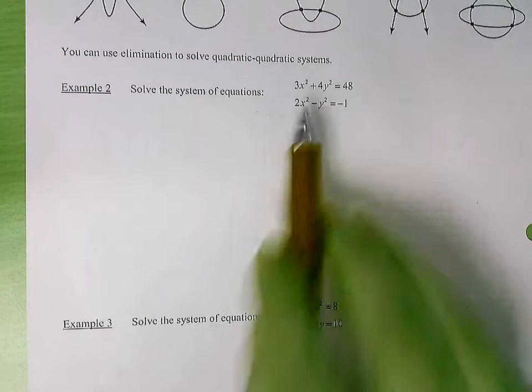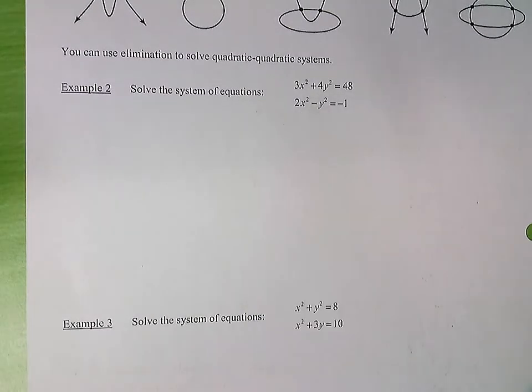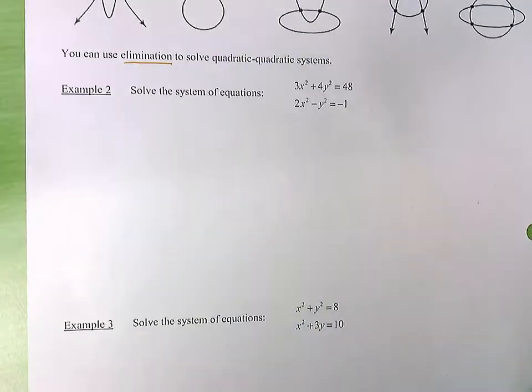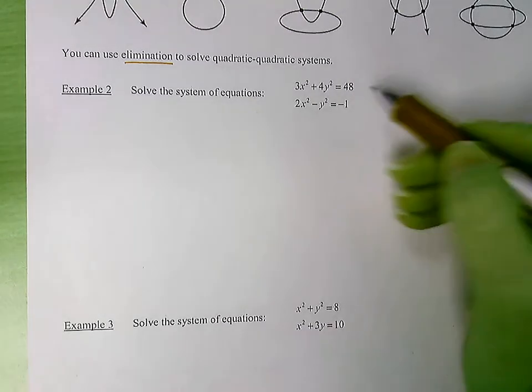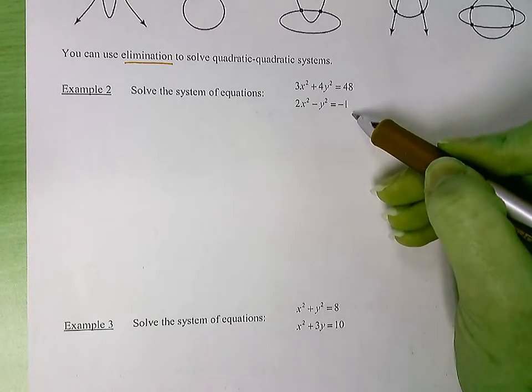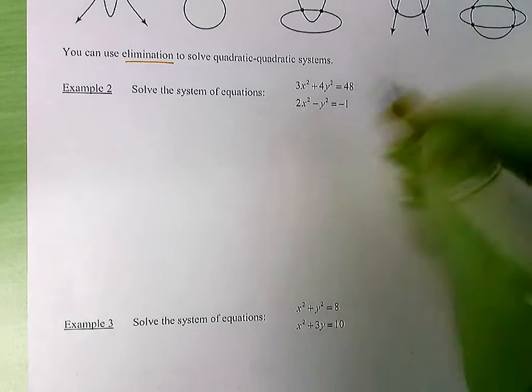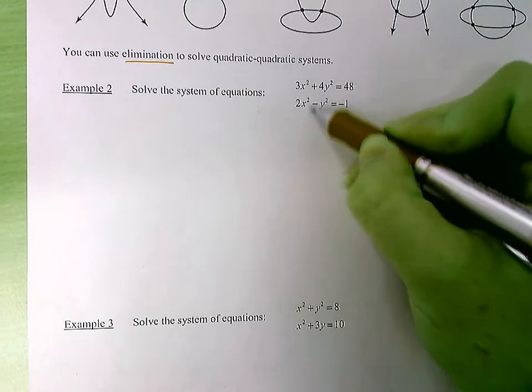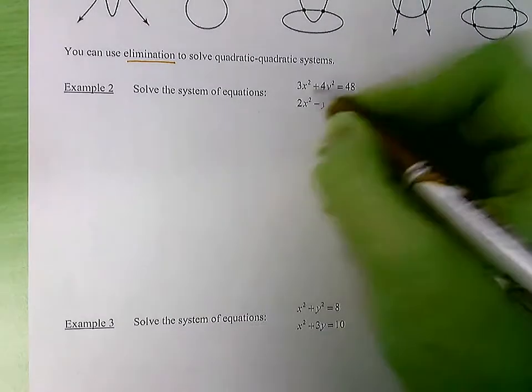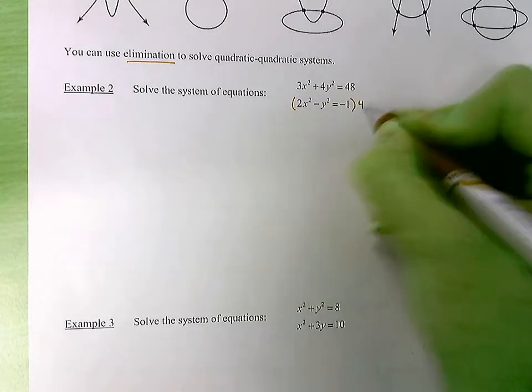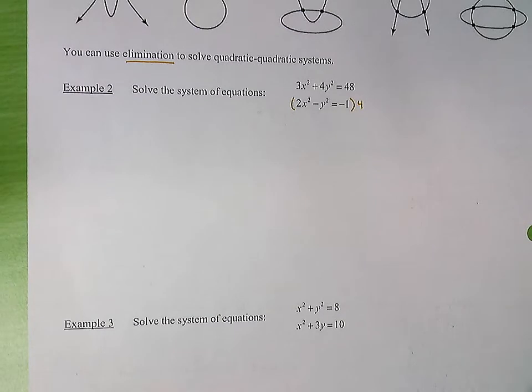This one is not linear, so we don't want to solve for x or y and plug it in. What we're going to do is use the elimination method to solve this. If I'm looking at my two equations here, I want to eliminate one of my variables to solve for the other. So I notice that I have a 4y squared and a negative y squared. So I'm going to multiply this whole bottom equation by 4.